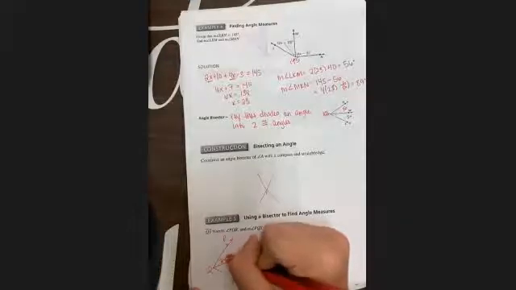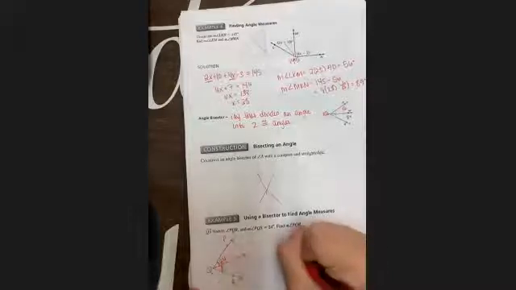PQR is over here, sorry. There we go. Then it says, and the measure of angle PQS is 24. It wants us to find the measure of angle PQR, this one right here. Well, we just said that this is cutting it in half, right? QS is cutting this in half. So if one of them is 24, then PQR also has to be 24.